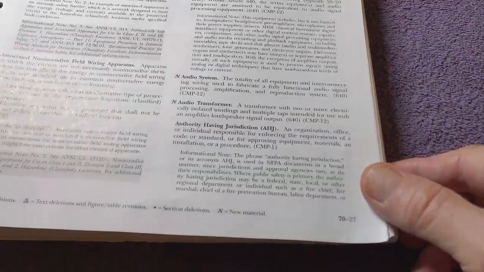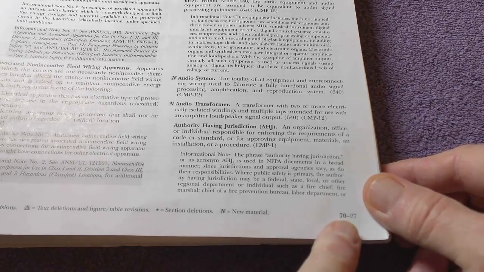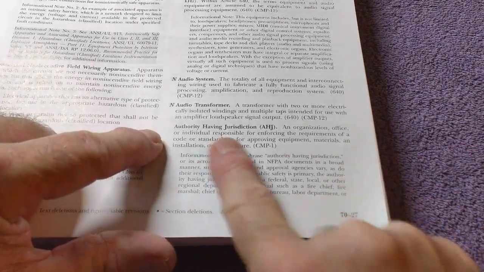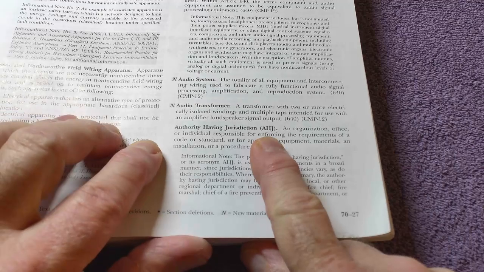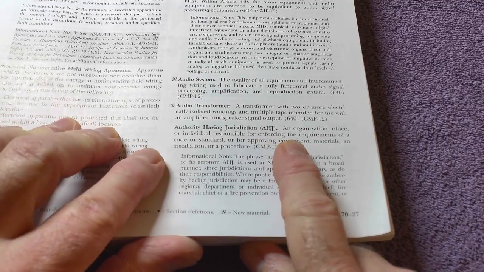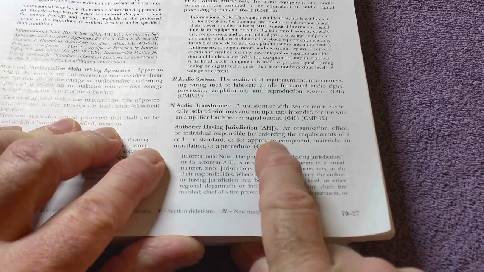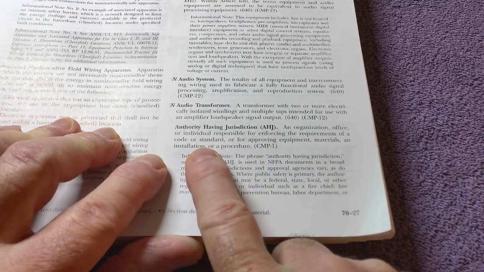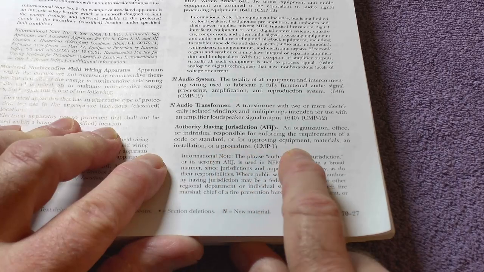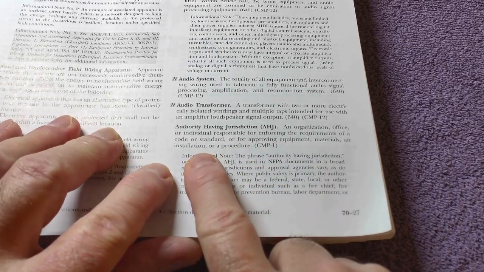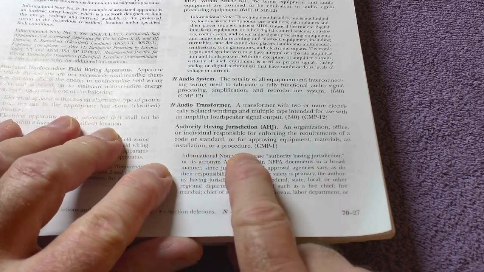There we go. So way down here, bottom of page 27, authority having jurisdiction, the AHJ. Says an organization, office, or individual responsible for enforcing the requirements of a code or standard, or for approving equipment, materials, an installation, or a procedure.